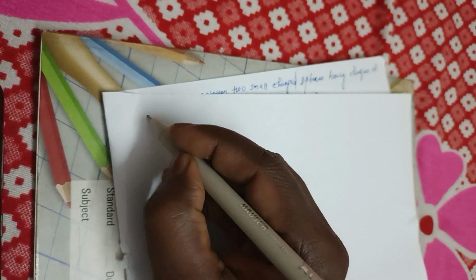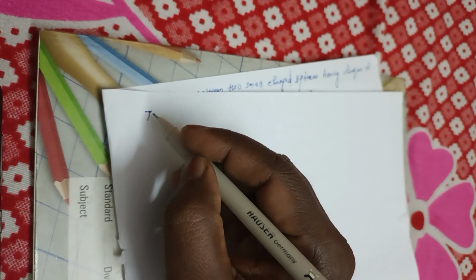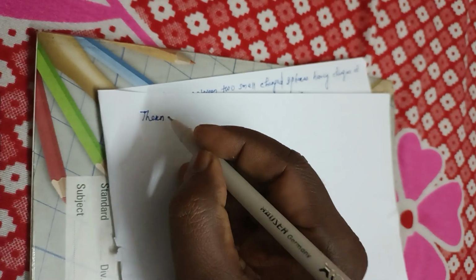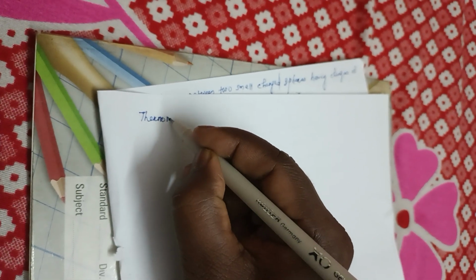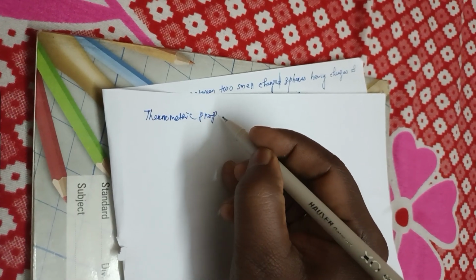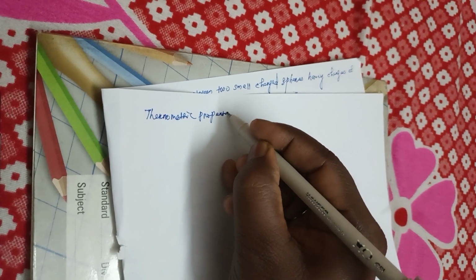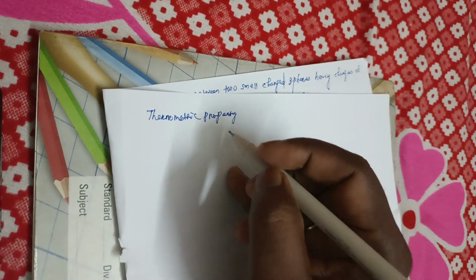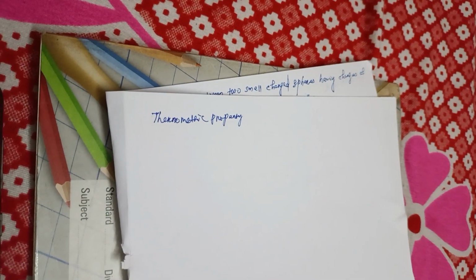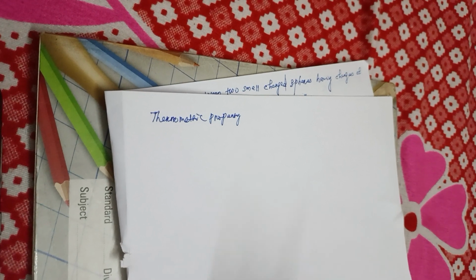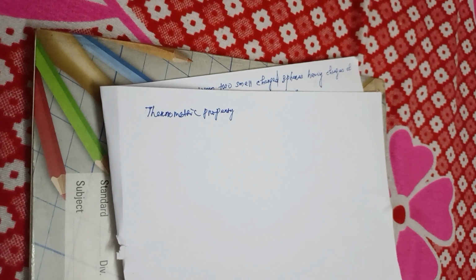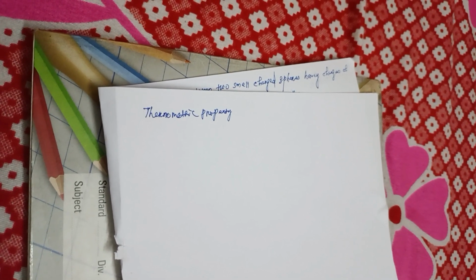Then let us talk about thermometric property. The property of an object which changes with temperature is called thermometric property.